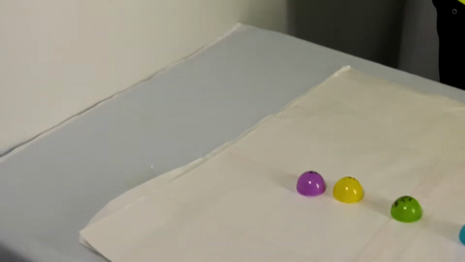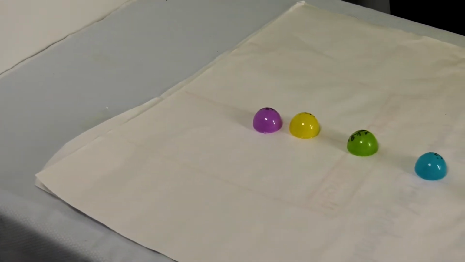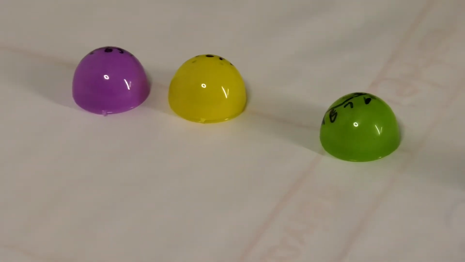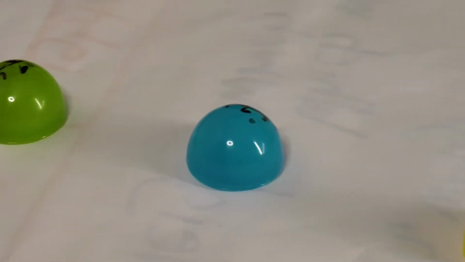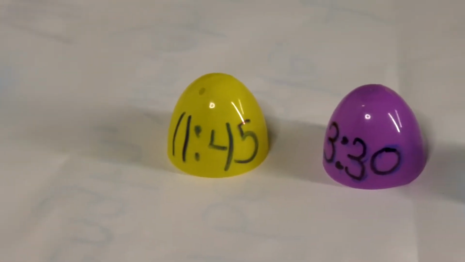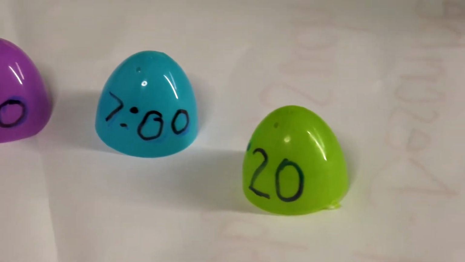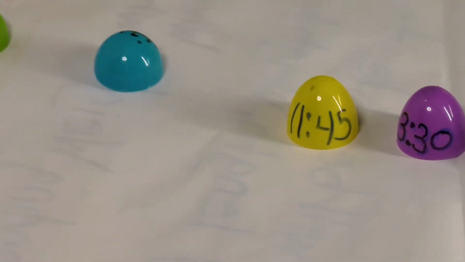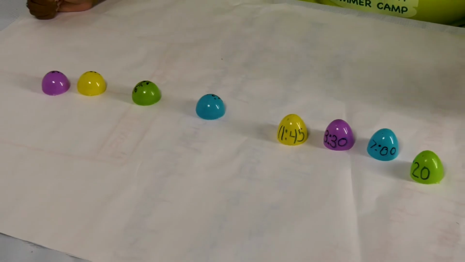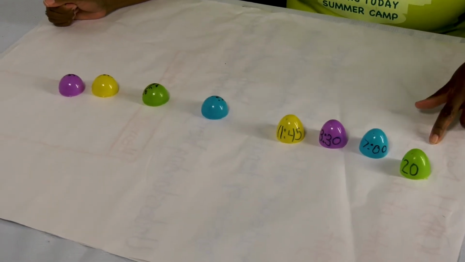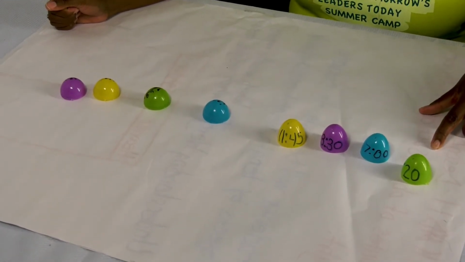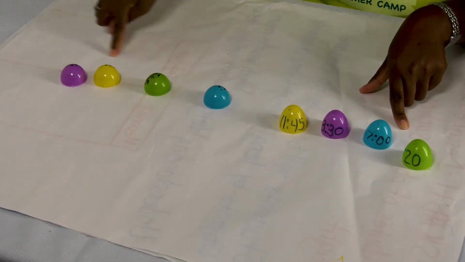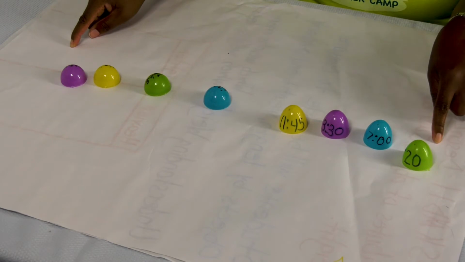Time Matching Game. And as you can see, I'm going to sit down so I can get a little up close and personal with you. We have on the table eggs. The objective for this game is for you to be able to identify how to match the analog time with the digital time. This is the analog time and this is the digital time.